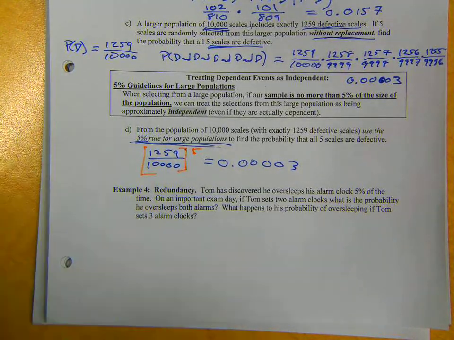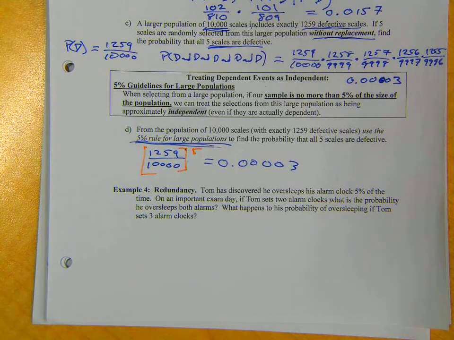So Tom has discovered that he oversleeps his alarm clock 5% of the time. Perfect example for college students, right? On an important exam day, if Tom sets 2 alarm clocks, actually everybody's in here. What's the alarm clock? Don't you just use your phone?